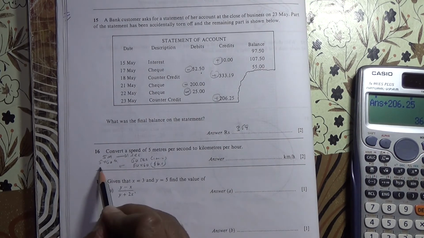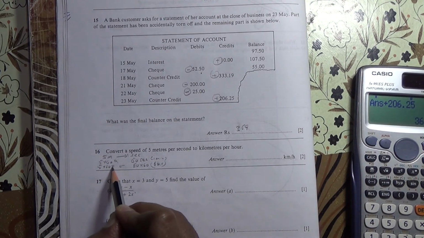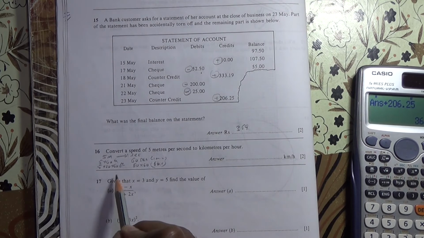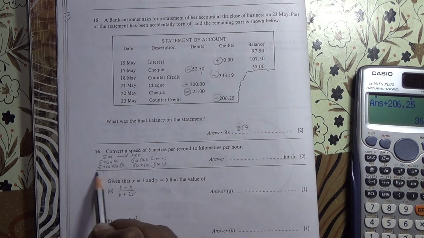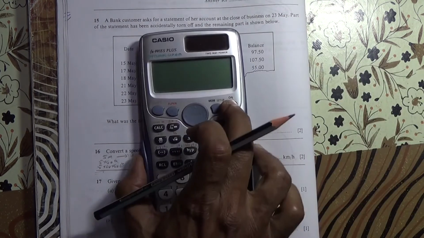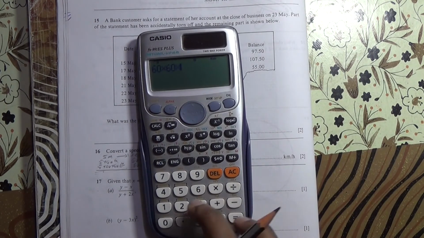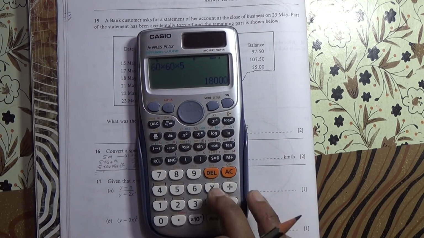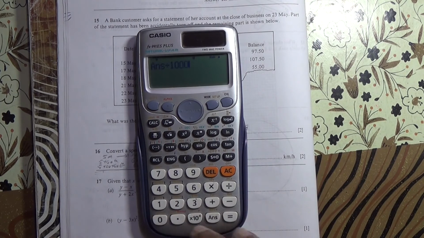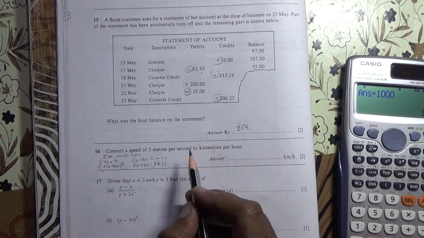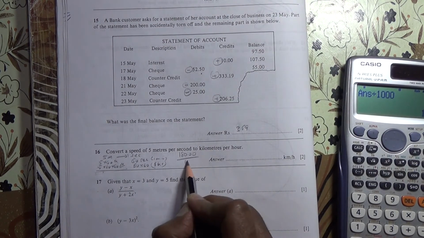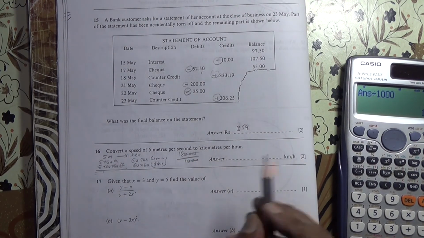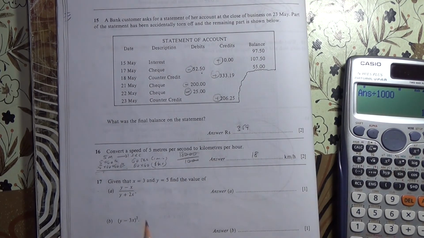So in 1 hour you're going to do 5 times 60 times 60 meters. Meters to convert into kilometers, divide by 1000. So you got then 60 times 60 times 5, 18,000 divided by 1000. So that's 18,000 over 1000, make it 18 kilometers per hour.